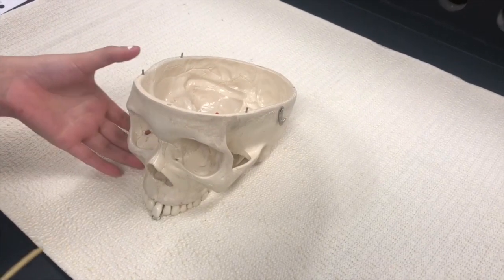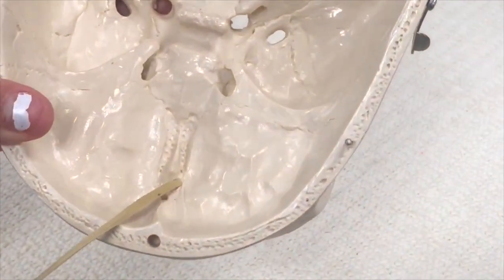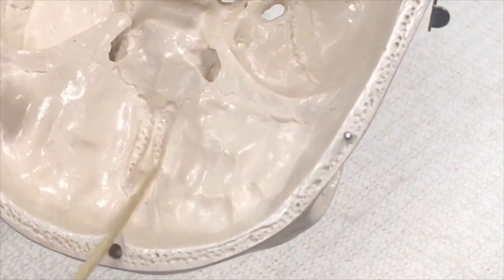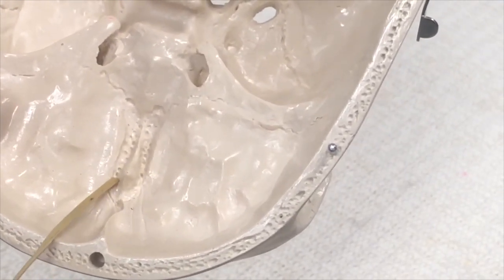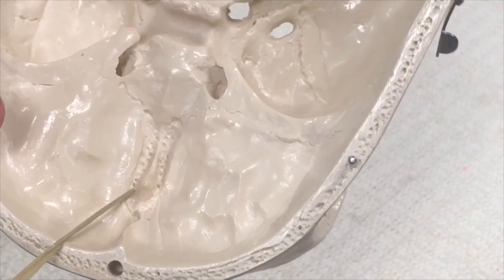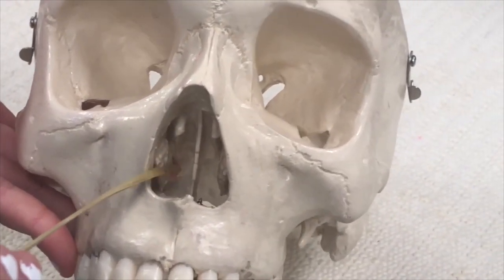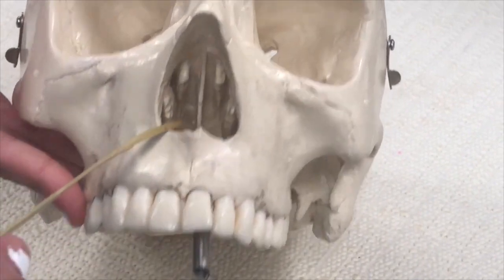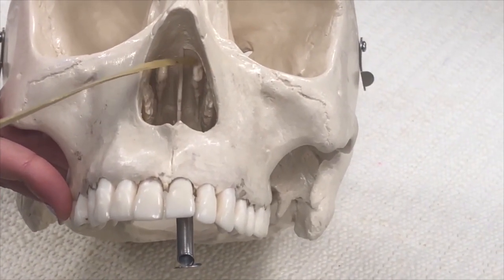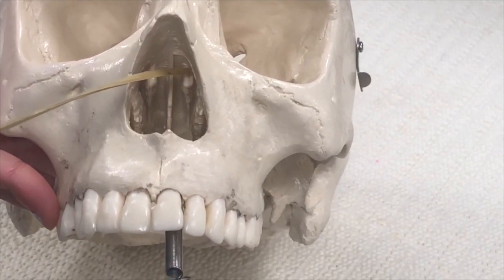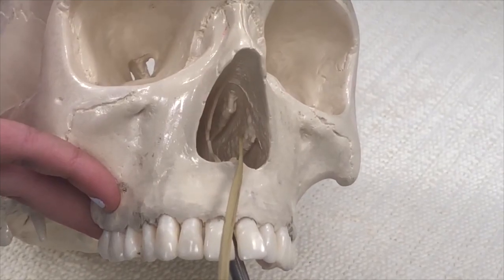Okay, so I'm going to be talking about the ethmoid bone. And right here, you can see the crista galli. And then next to it, these little bumps are called cribriform plates with olfactory foramina. And then in here, you can see the perpendicular plate. And then up here at the very top, that's called the superior nasal concha. And then on to the side is called the middle nasal concha.